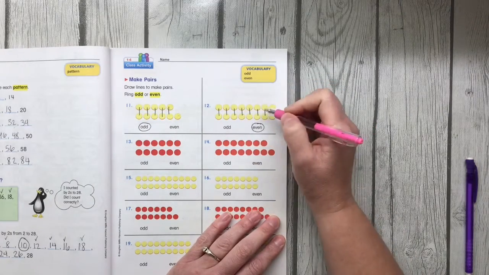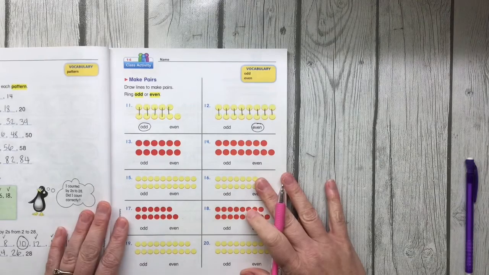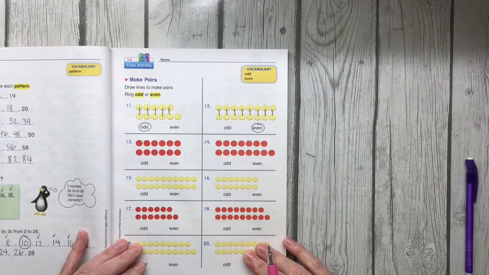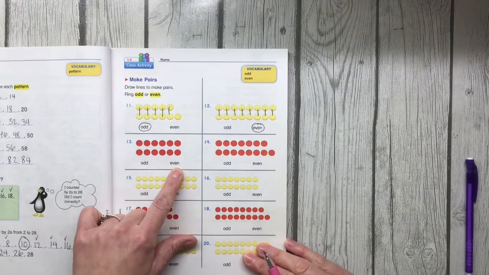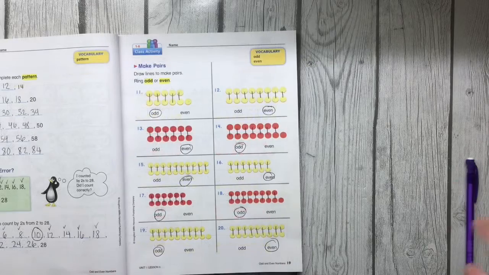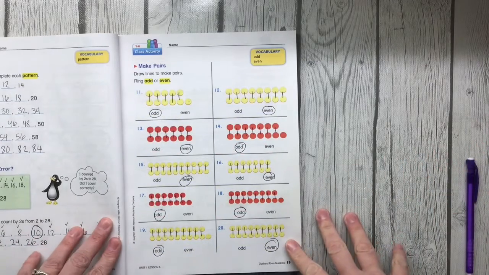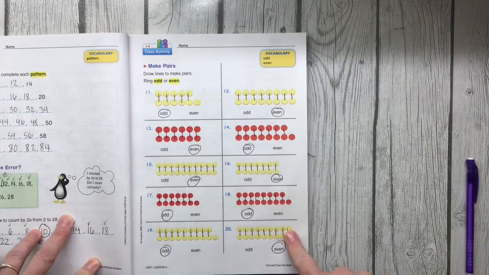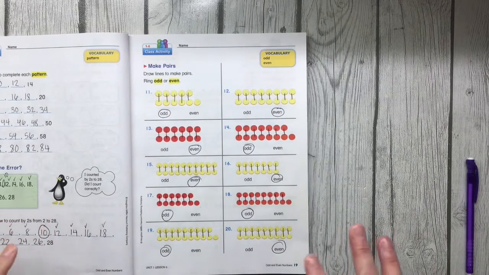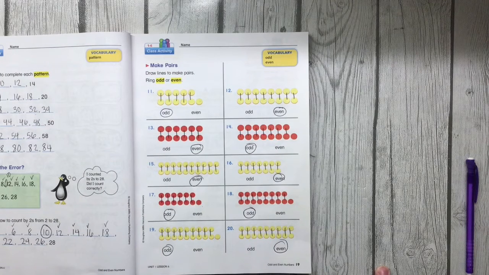Everybody has a partner. Go ahead and pause the video now and make all the partners on the whole page and see if they are odd or if they're even. Welcome back. So your page should look like mine. Take a moment to check yours and look at mine and see if you've made any mistakes. If you did make a mistake, remember, that's okay. Just use this mistake to learn from and realize what you did wrong so that next time you don't make that mistake.